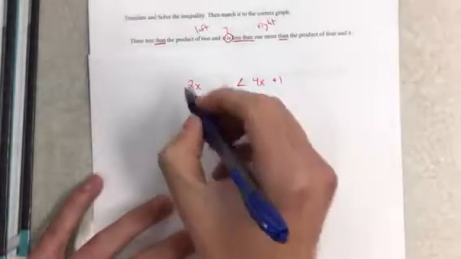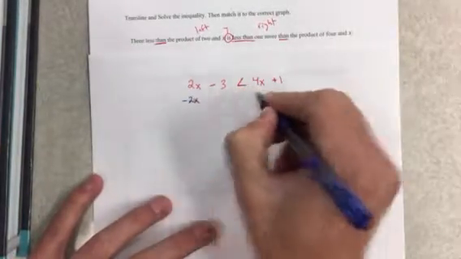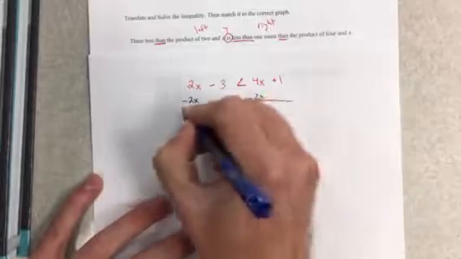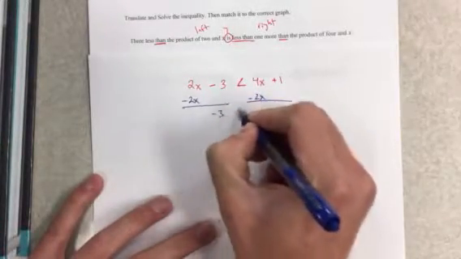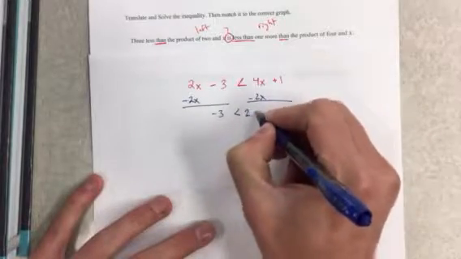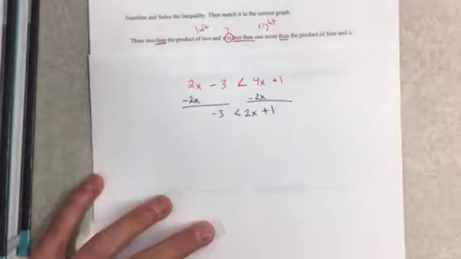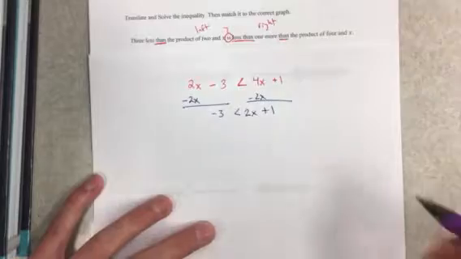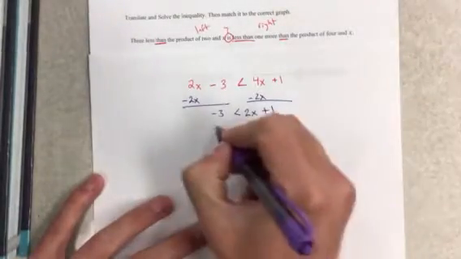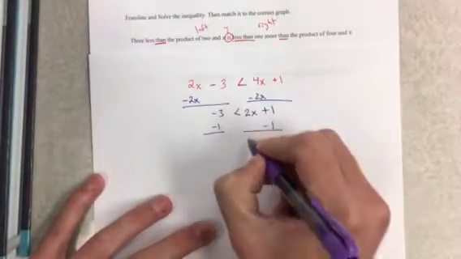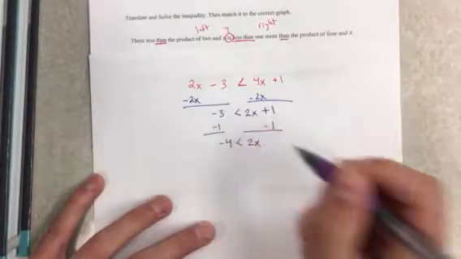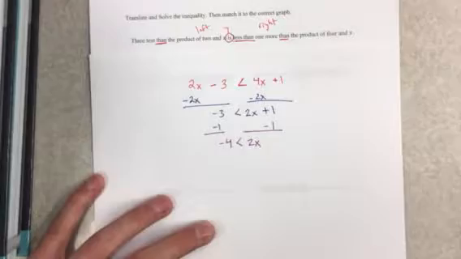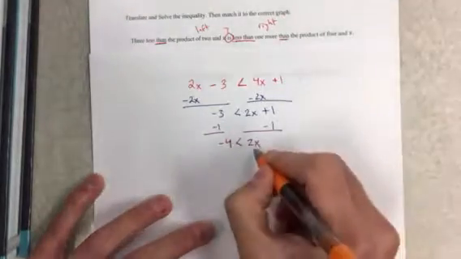I always recommend that we move the smaller coefficient. This prevents us from getting a negative coefficient on our variable, and that saves us a little bit of effort while solving inequalities. After doing such, we need to get x 100% by itself, so we do the opposite and subtract 1 from both sides to get 2x on the right-hand side and negative 4 on the left-hand side. At this point, we divide by 2.